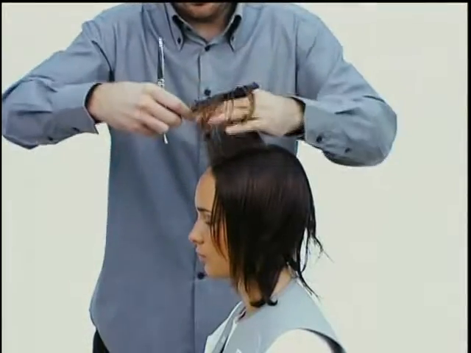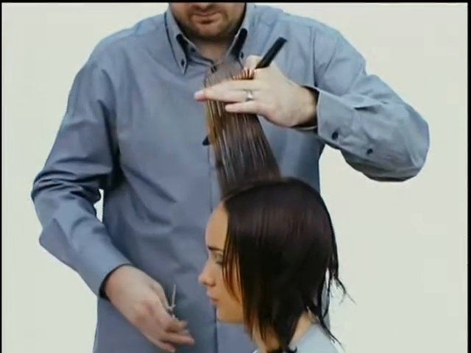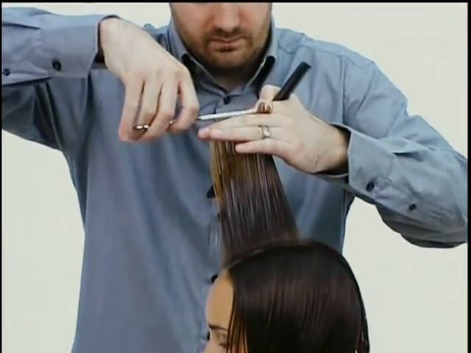With the head upright, the section is combed up at 90 degrees using the fine teeth of the comb. The line is cut to follow the head from the front hairline to the nape.